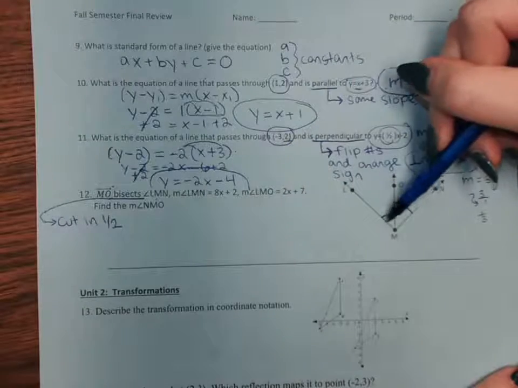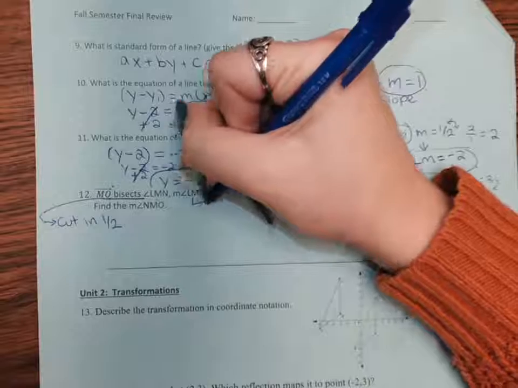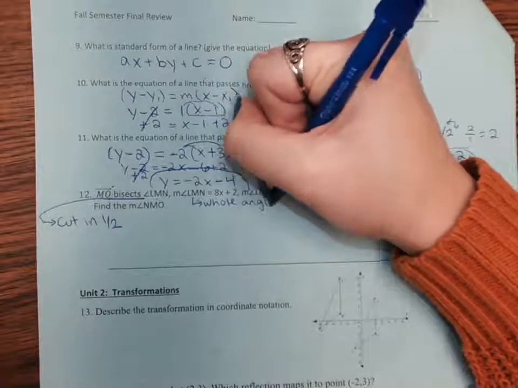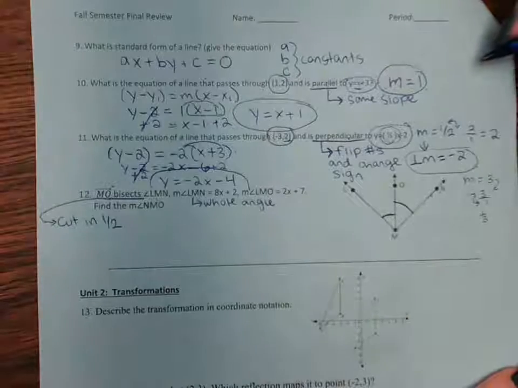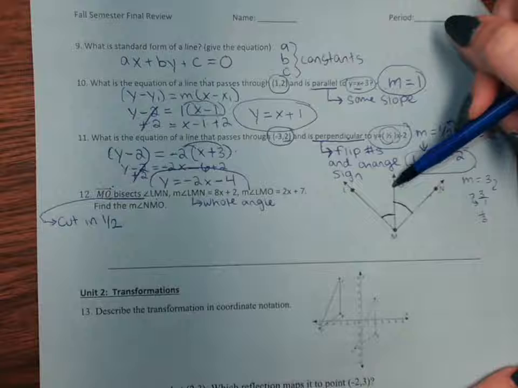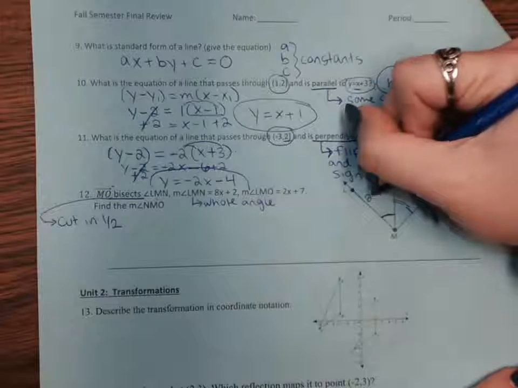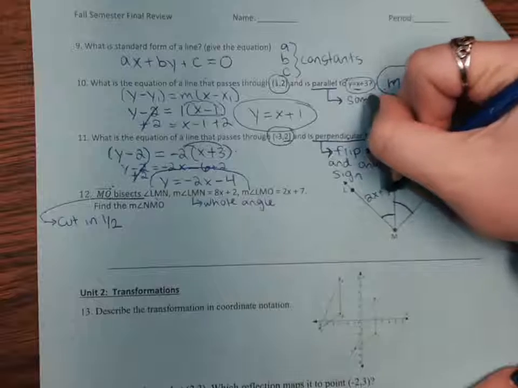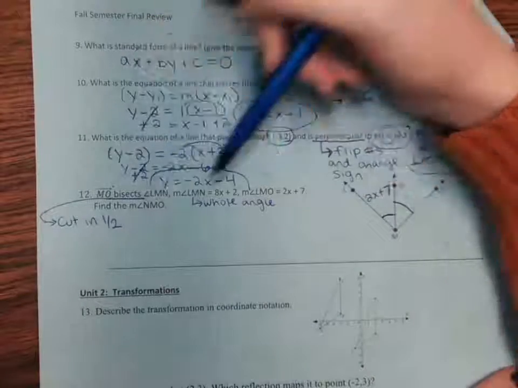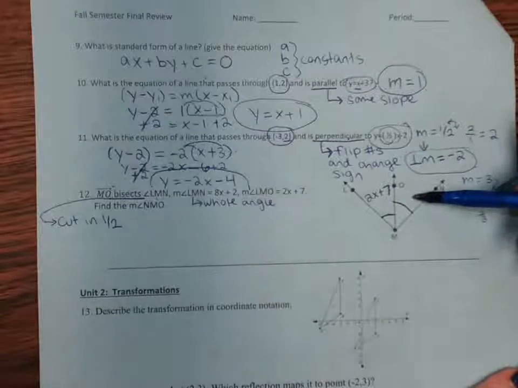Okay, so now the rest of the question is the measure of LMN. So LMN, so that is the whole angle. So I'm going to go ahead and write whole angle is 8x plus 2. And then LMO, so that's only this part right here, is 2x plus 7. Okay. So they don't give me this part. We want to find the measure of NMO. So NMO is this measure.